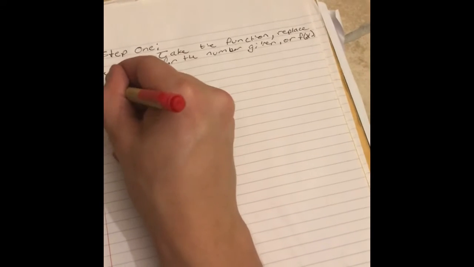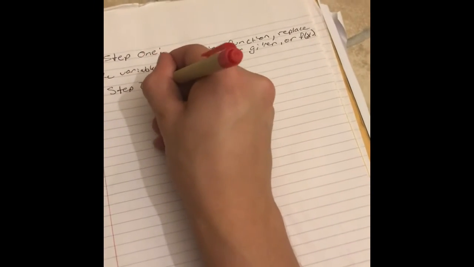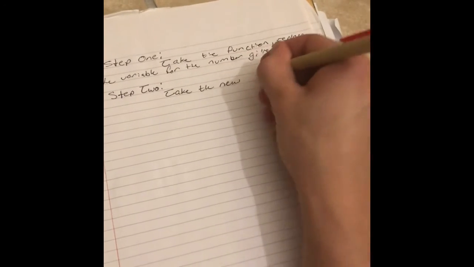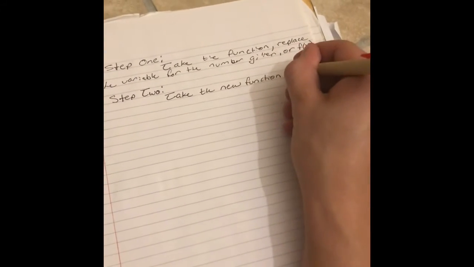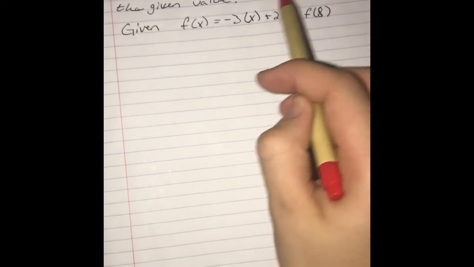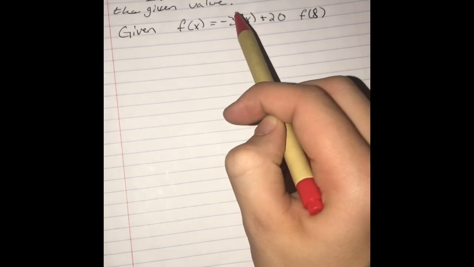Take the function and replace the variable with the number given. Step 2. Take the new function and solve. Evaluate the function for the given value.